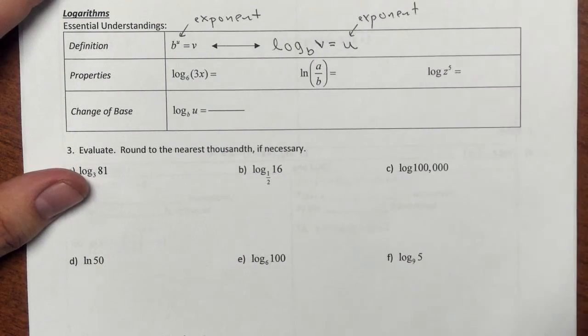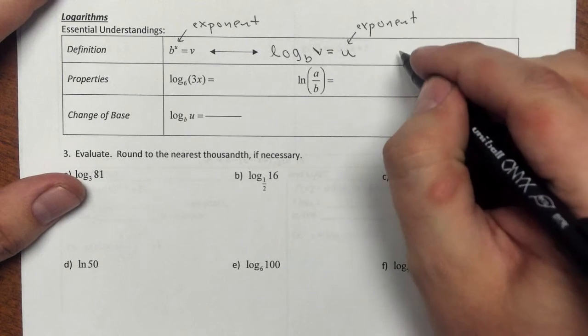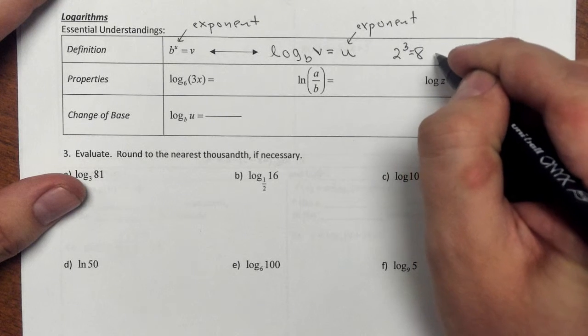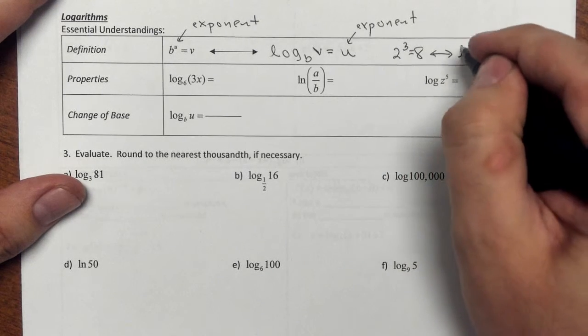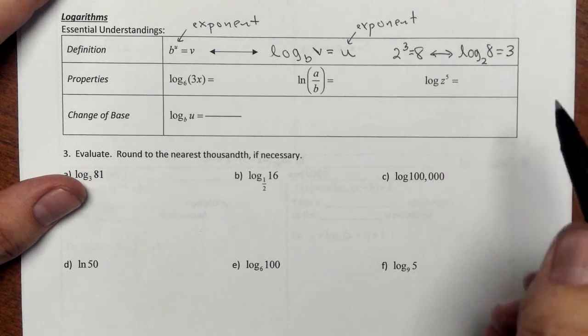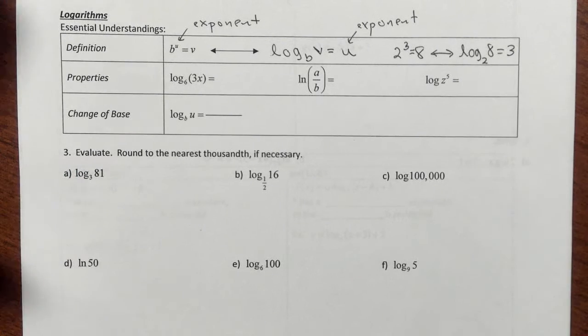All right, so we need to have this basic relationship down. And this is the abstract version. If it helps you, think of it in more concrete terms. An example might be like 2 to the third equals 8. That is equivalent to the log base 2 of 8 equals 3, because the third power of 2 is what gives me 8. That's what the logarithm is asking.